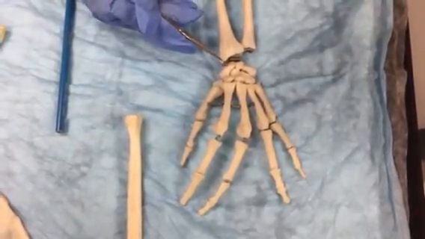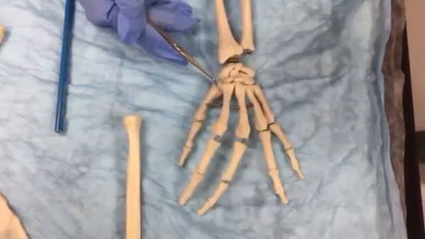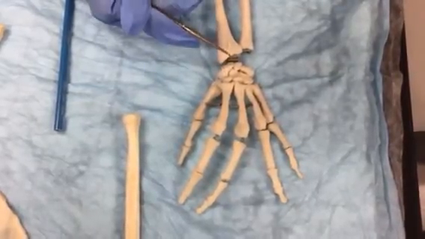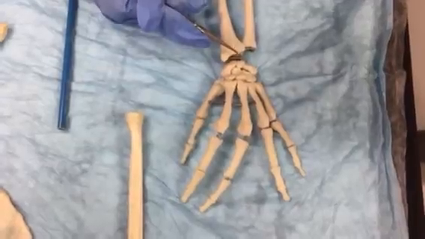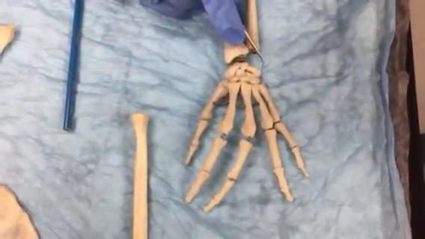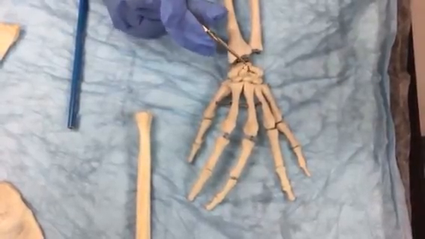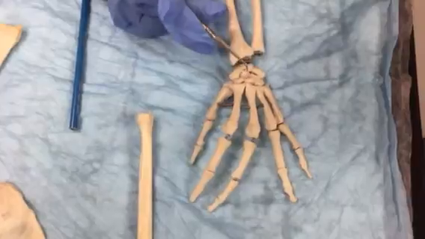We start with the scaphoid, trapezium, trapezoid. Then we have lunate, triquetrum, pisiform, and hamate. This one is the capitate.